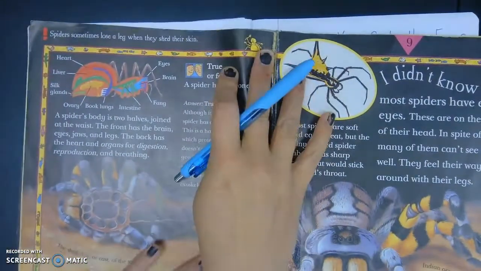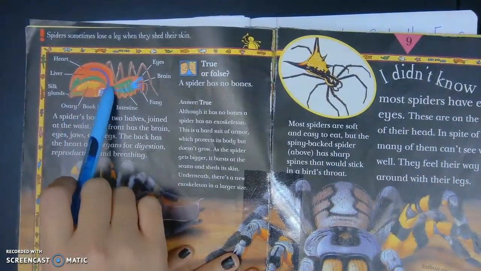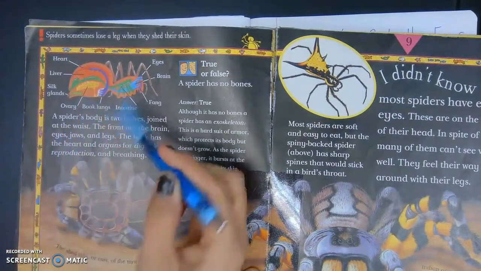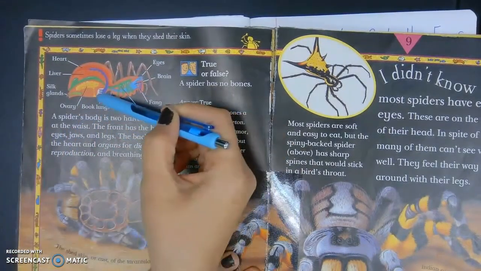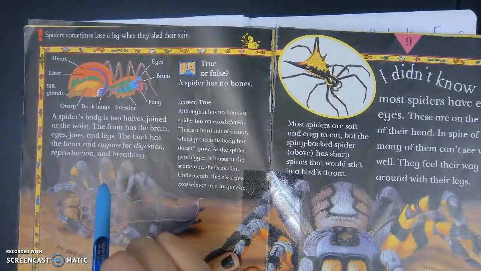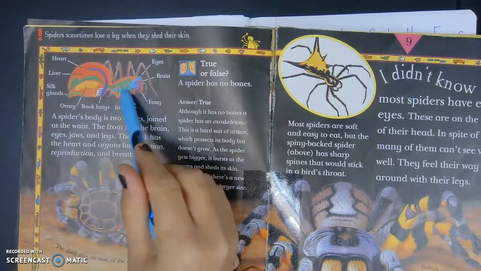Look at this cool diagram. It shows, look at the heart. This big red thing. Oh, and look. You've got your lungs going in between your heart and your liver. That is not what our insides look like, guys. The fang, look at the brain.